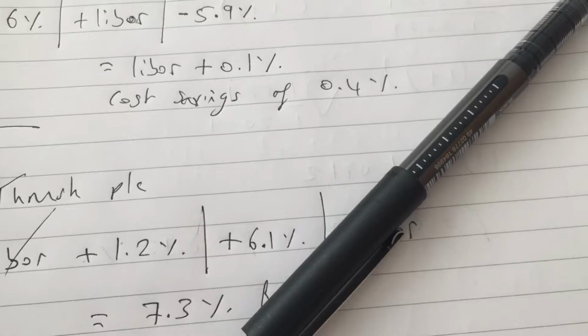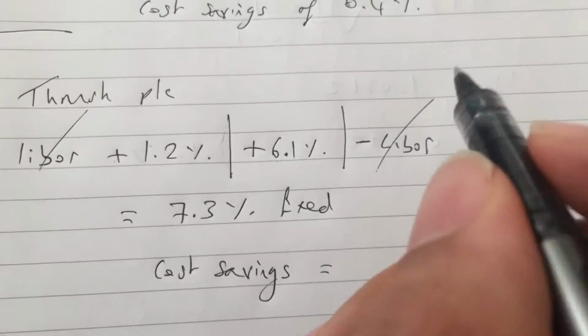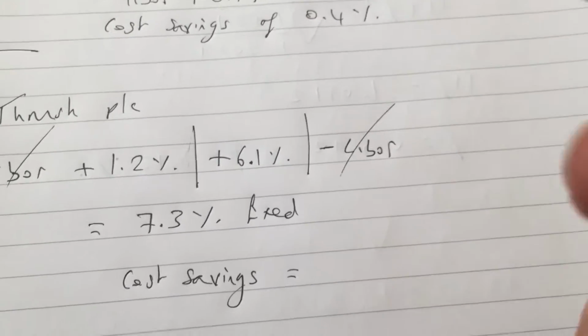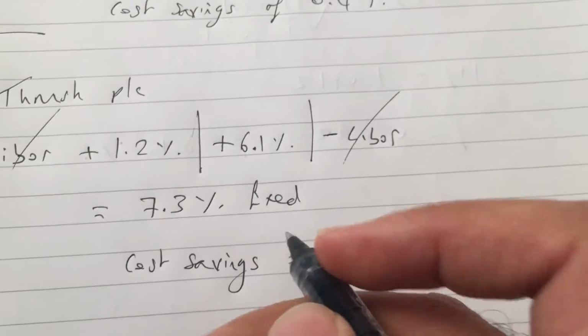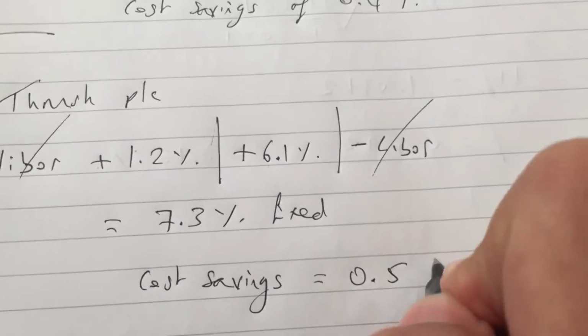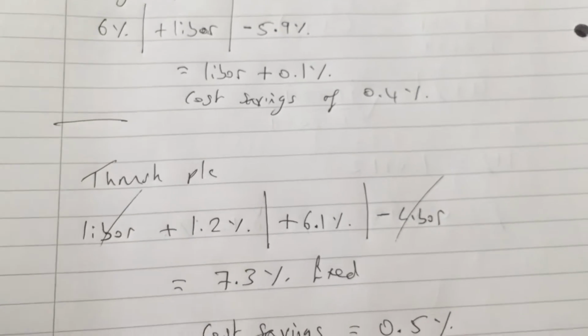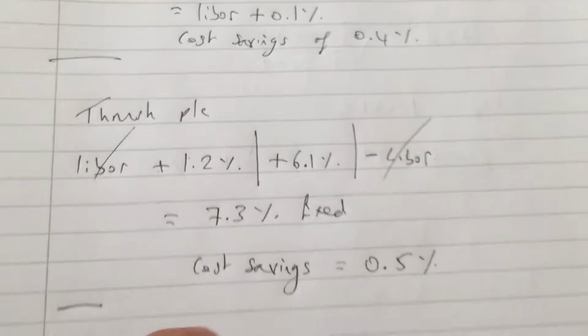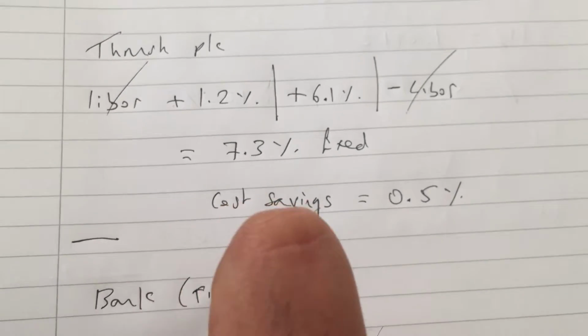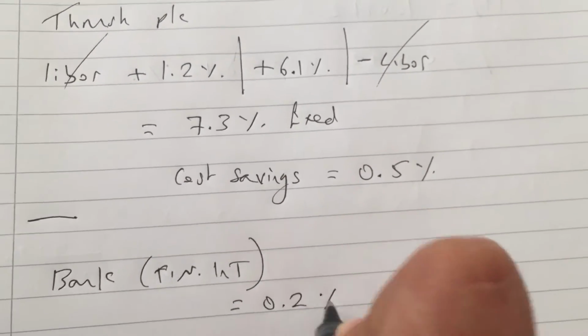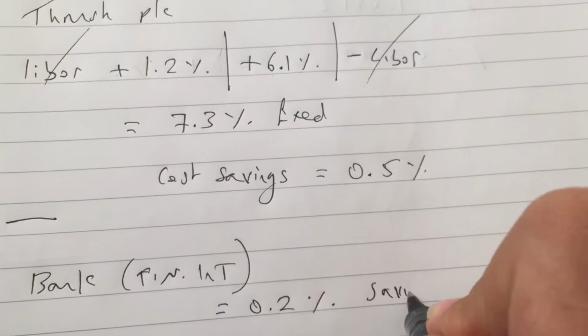Don't want to mess this up. Yep. So Frush PLC, just by doing this, which is basically called an interest rate swap, so this whole thing is called an interest rate swap, has just made cost savings of 0.5%. Magpie's made savings of 0.4%. Frush has made savings of 0.5%. And the bank, or the financial intermediary, well, they've won 0.2%, a profit or whatever, just because they were involved.